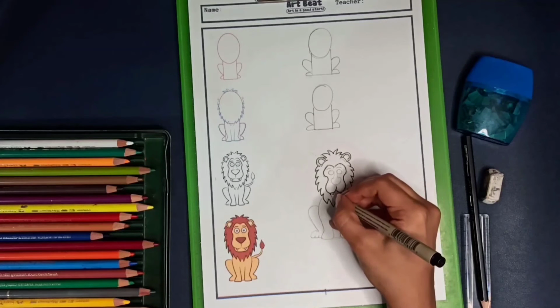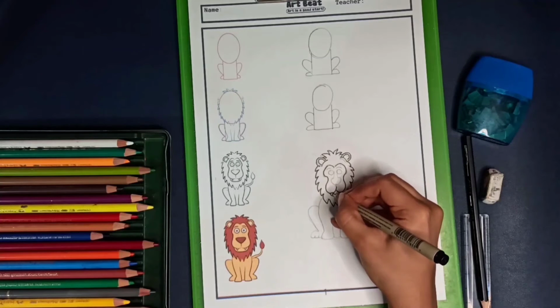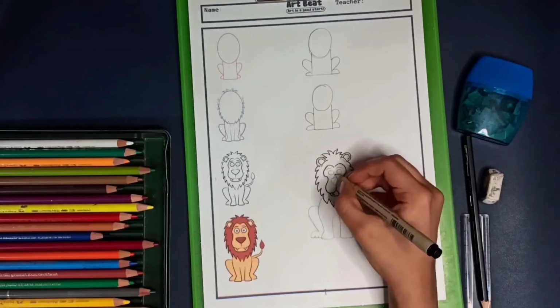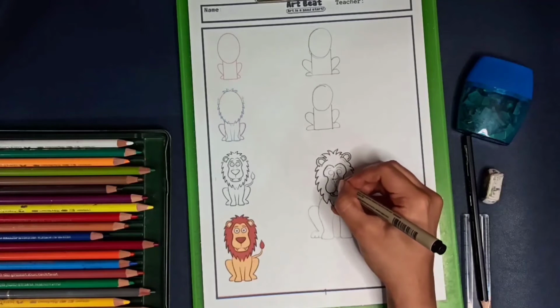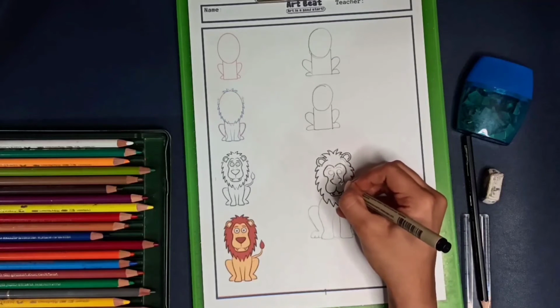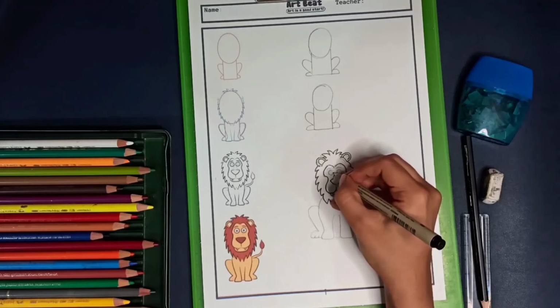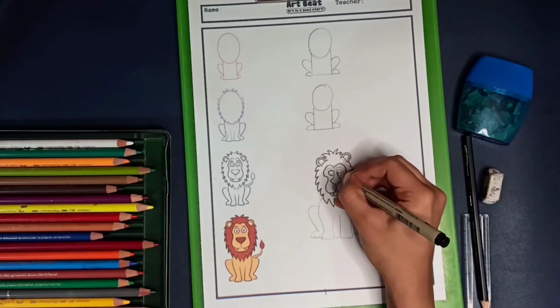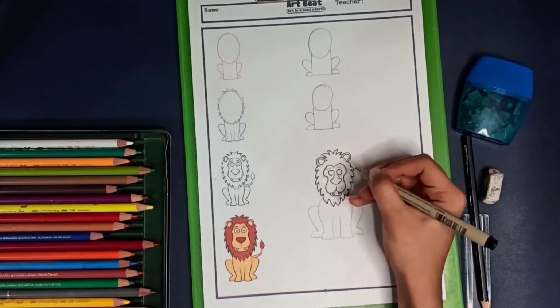Be careful while outlining, and remember you have to get a thin fine line for the outlining. So make sure you use the sketch pen or the black color pencil properly and make sure that you get a very thin fine line.